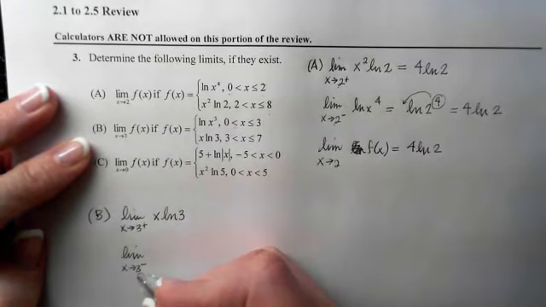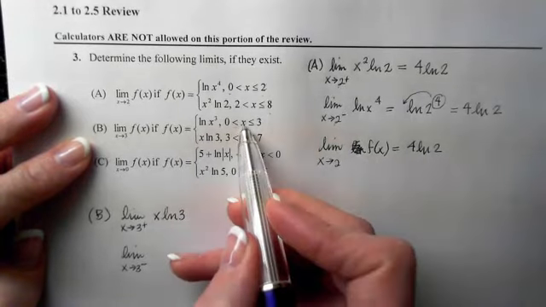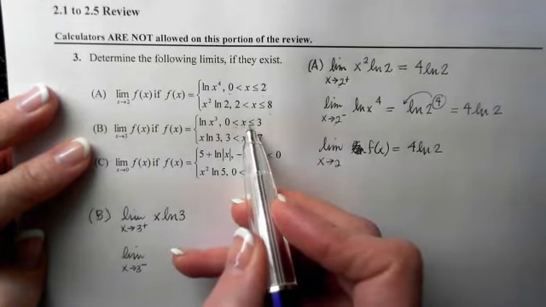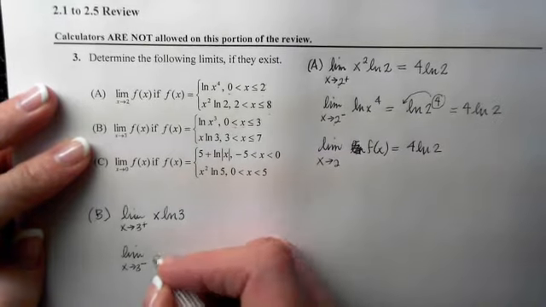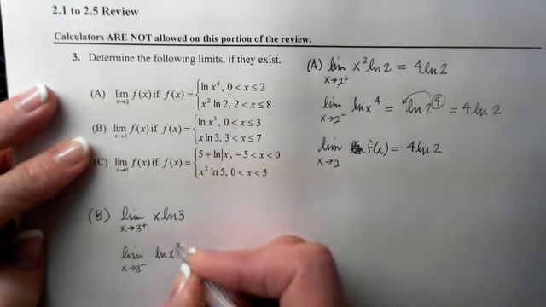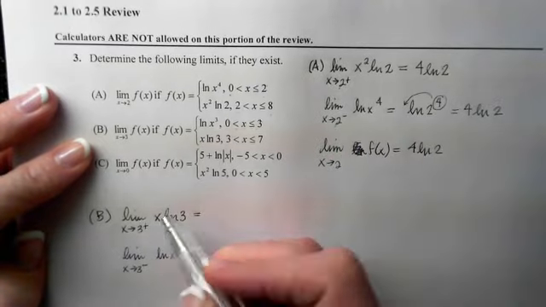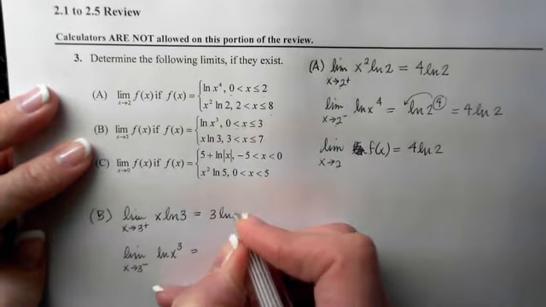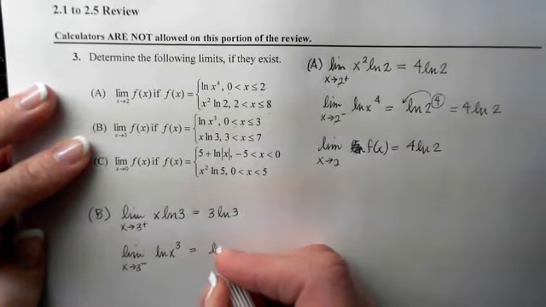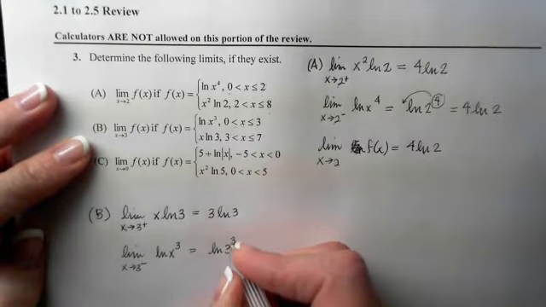Here, if I'm coming toward the left, or from the left, excuse me, then I'm having numbers that are a little smaller than 3. This branch corresponds to numbers that are smaller than 3, so I will use an ln of x cubed. Now, just like I did in part A, I'm going to plug the 3's in. So I have a 3 ln of 3, and I have an ln of 3 cubed.